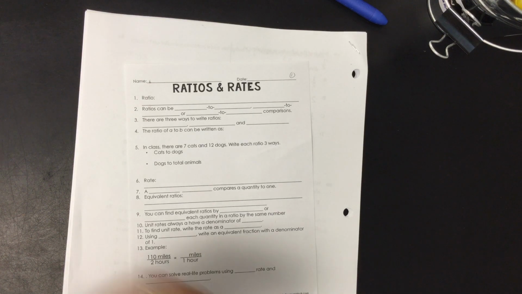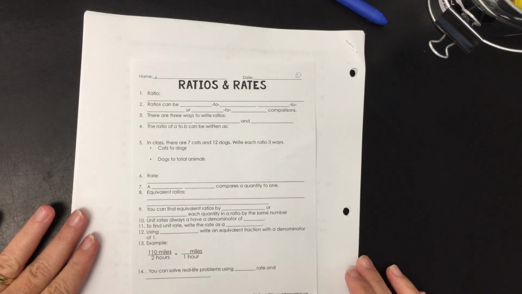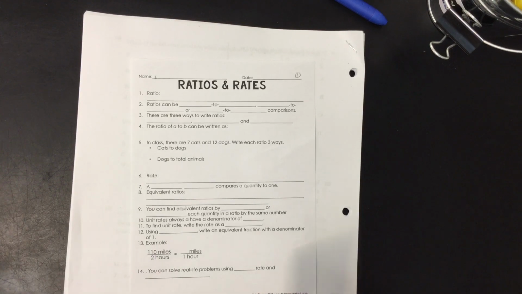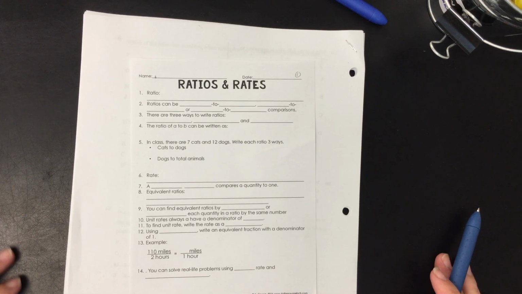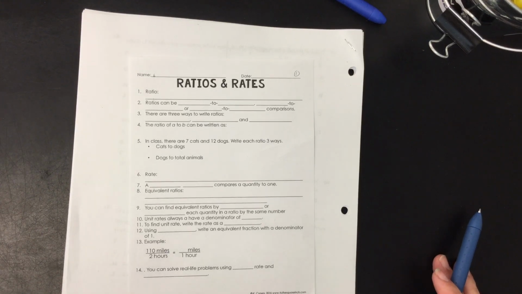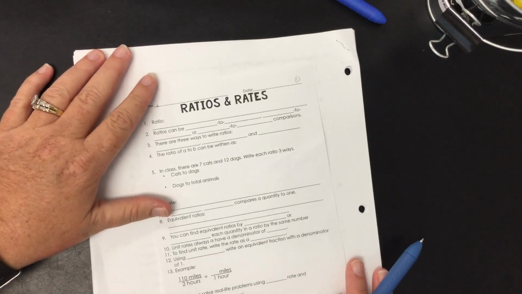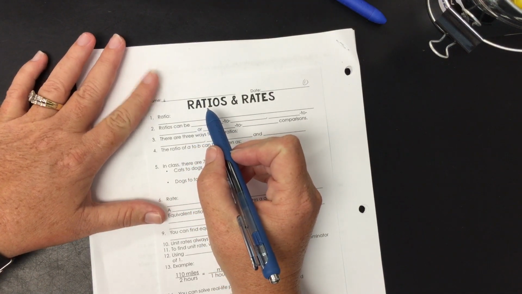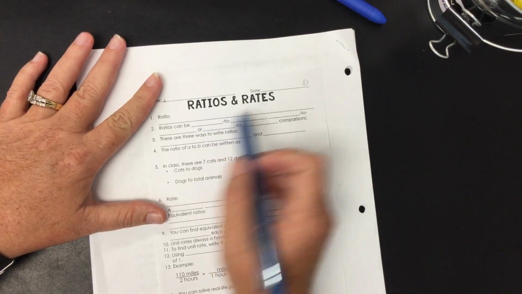All right, so in today's lesson, we're going to talk about ratios and rates. Now, this is a very big thing for 6th grade because you haven't had many dealings with ratios or rates. However, you're going to find that they're not hard. Just because you haven't learned about them does not make them hard.